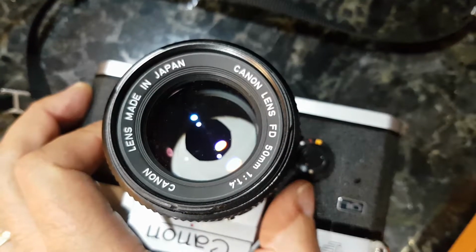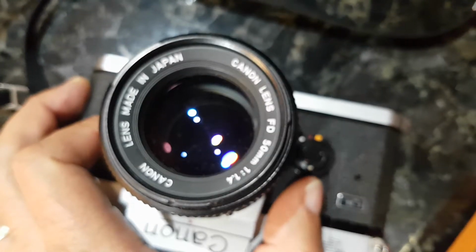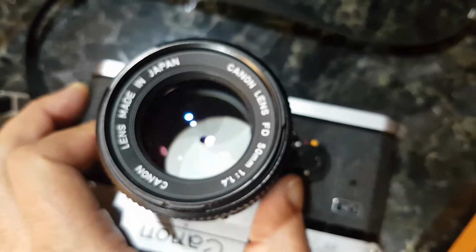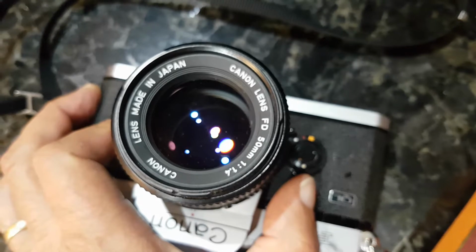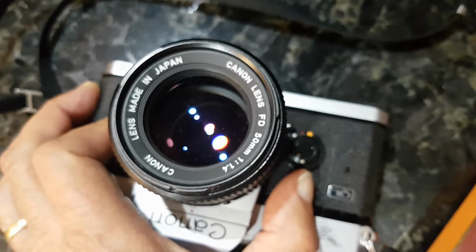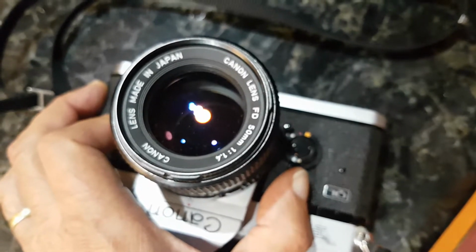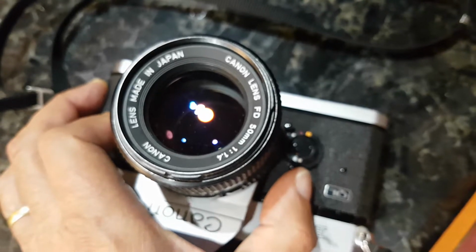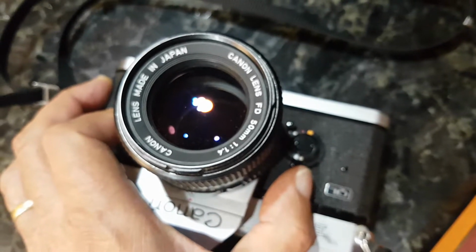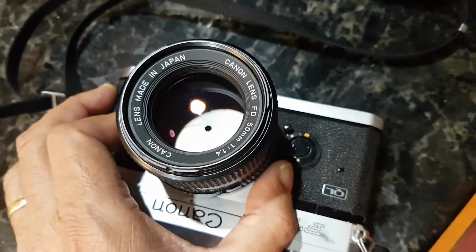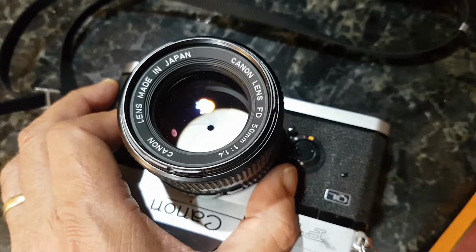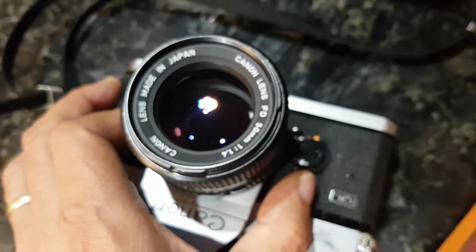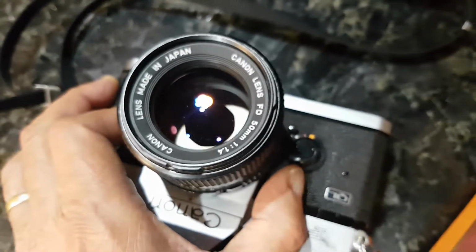One of the terms that can cause confusion is the aperture, the f-stop, because the numbers are in reverse. For example, the larger aperture, which is that's large, is a small number, and the small aperture, that one, is a large number. For example, that's probably f22 and this is f1.4.